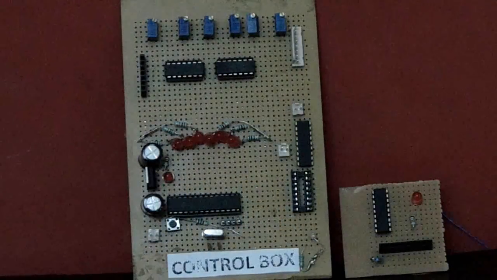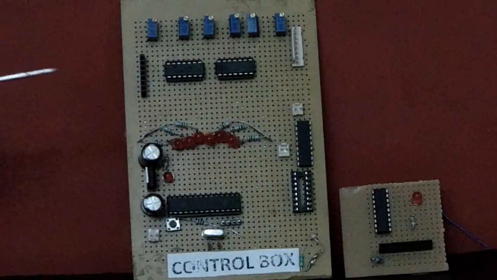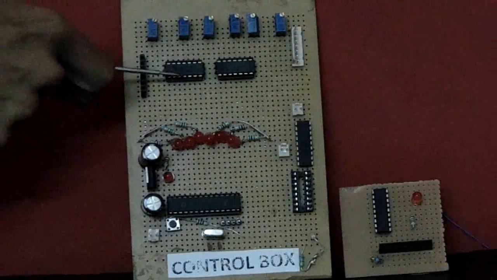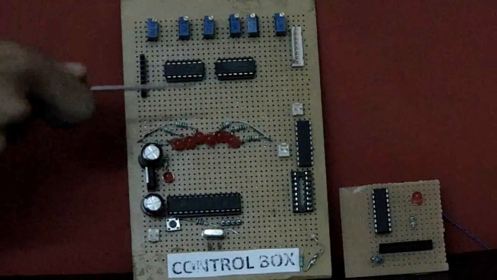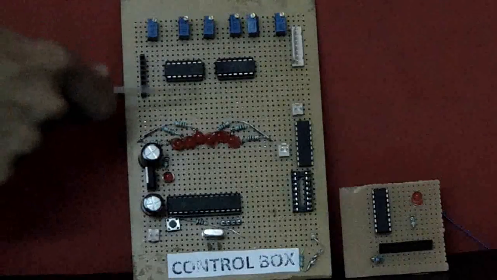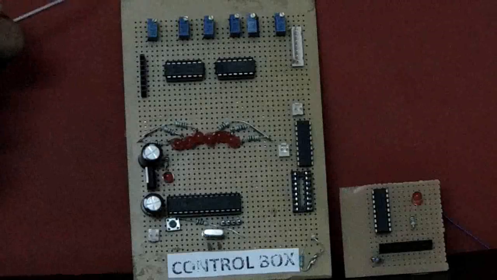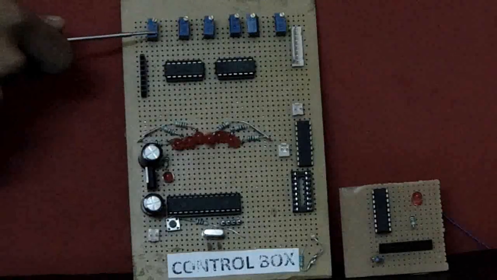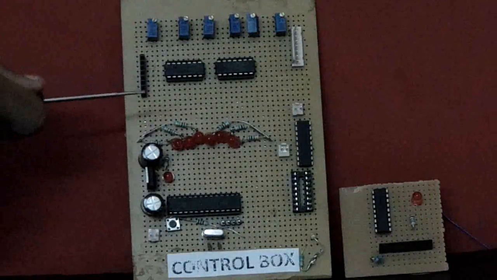The control box is the main processing unit of the system. Here we are using the Texas Instruments IC LM324 op-amp as a comparator. This works on two input voltages and produces an output after comparing the two values. Here we have also used a potentiometer, which is used to calibrate the working range of the sensors.